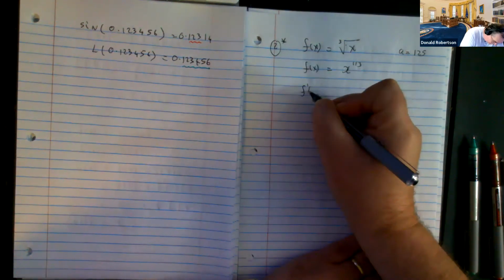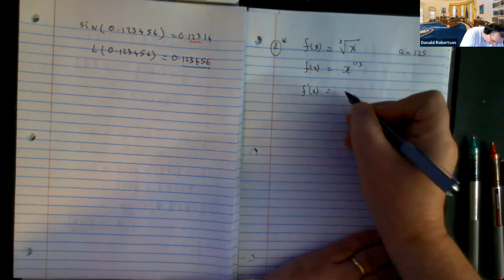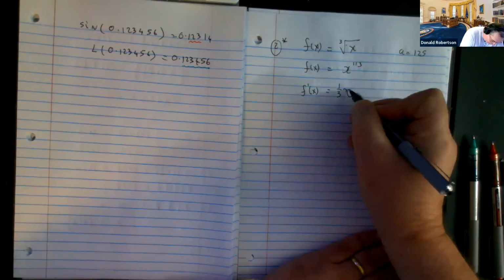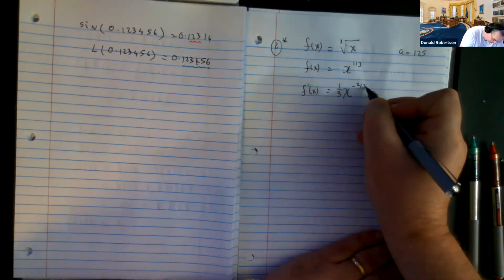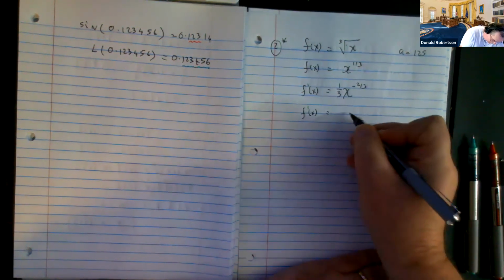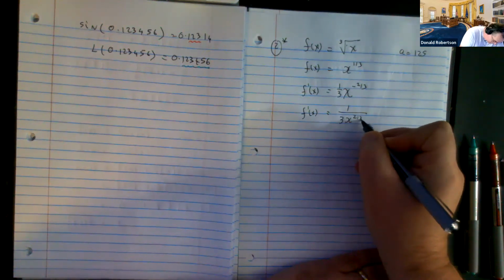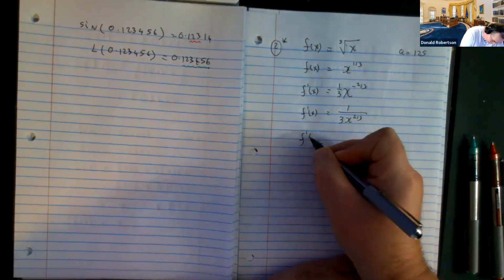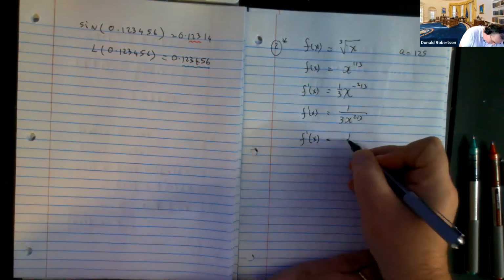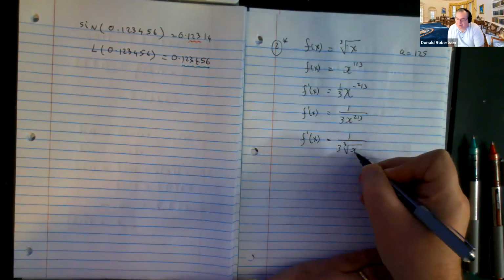Its derivative is going to be multiplied by the power and reduce the power by 1. And then we have to do style points on it. So it's going to look like that. And then to finish, it's going to look like that guy, right?